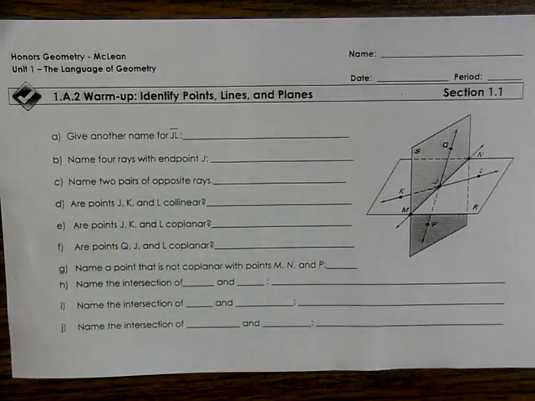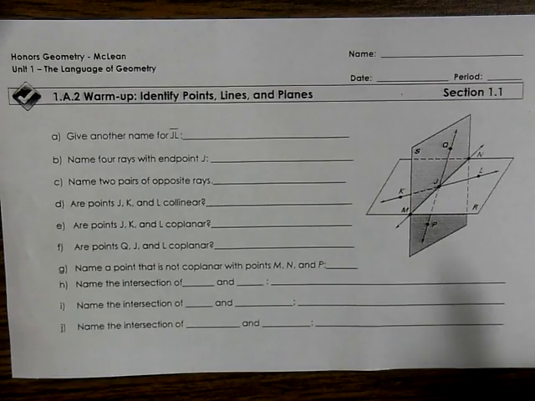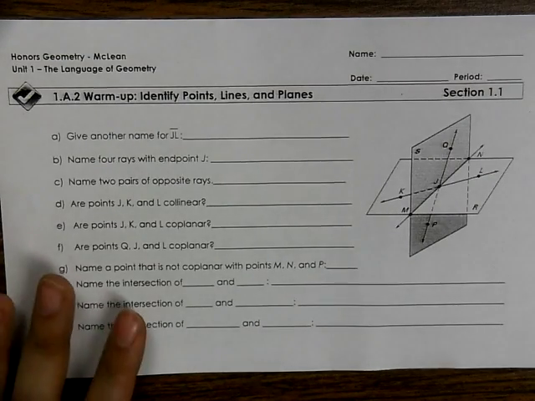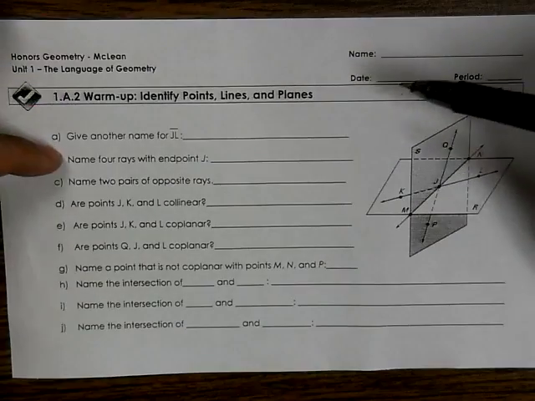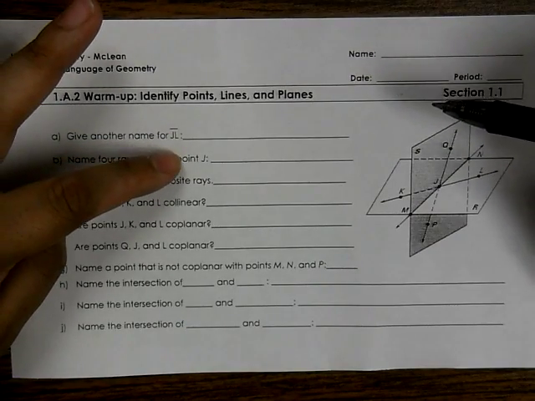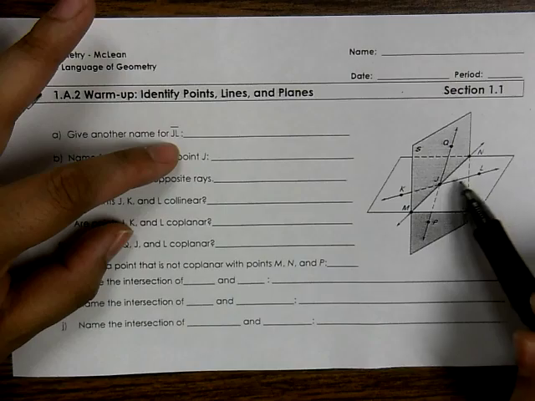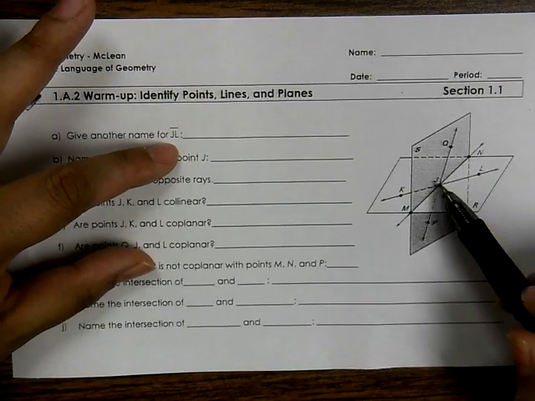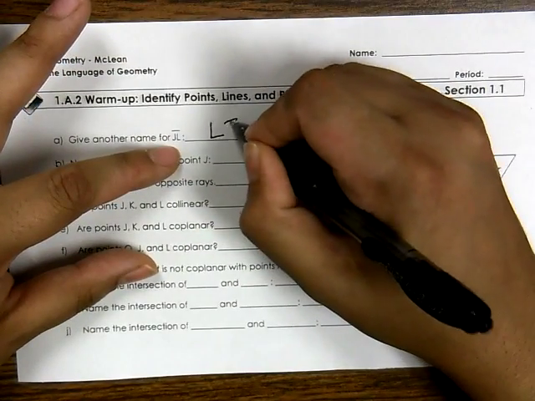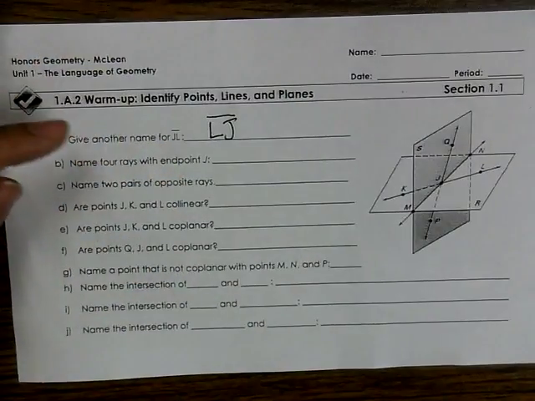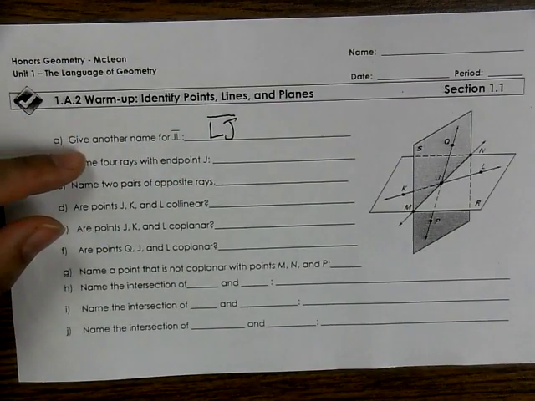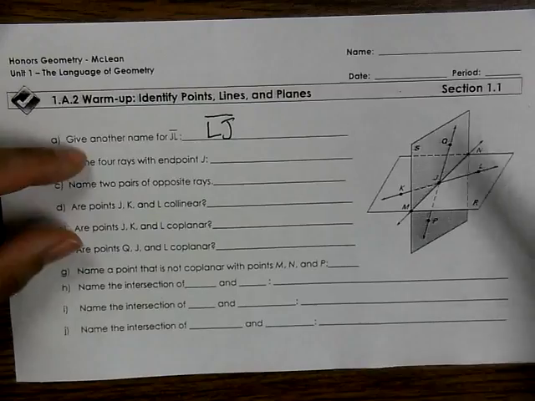Okay, so let's start with pausing the video right now so that we can go over this in a couple minutes. Okay, so here are the answers I'm going to go through. It says give another name for segment JL. So if this is talking about segment JL, the only other way you could write it would be LJ with that bar on top with no arrows. That would be the same exact segment because you don't want to talk about any other segment here.